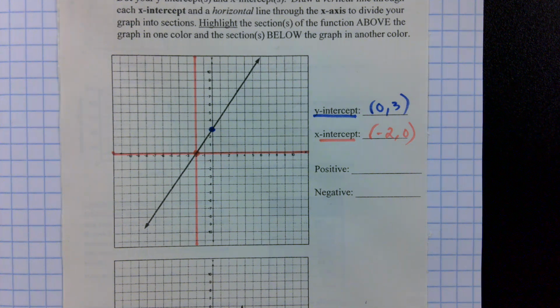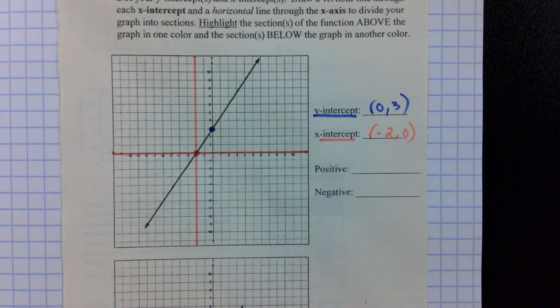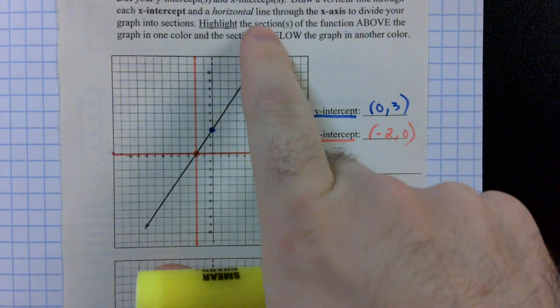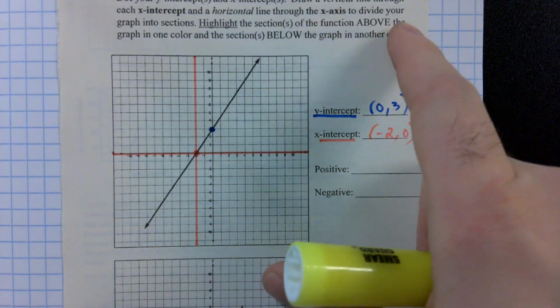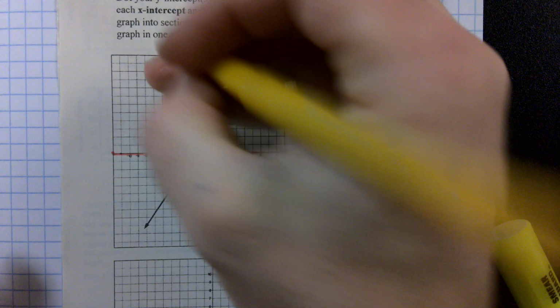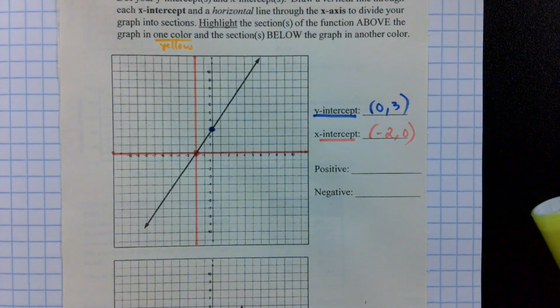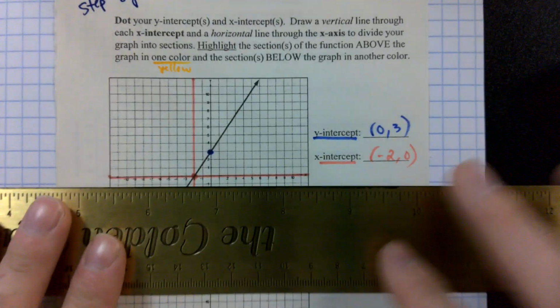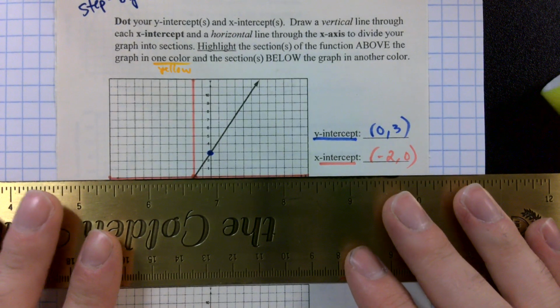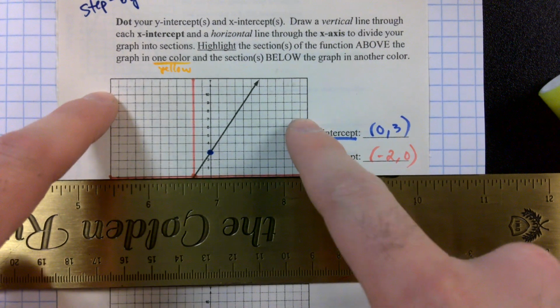Yeah? Yes. Okay. What we're going to do now with our yellow highlighter, everyone has a yellow highlighter, so you need to use a yellow highlighter here, is we're going to highlight the section of the function above the graph. We're going to do that, like I said, in yellow. This is what we did yesterday. We covered up the bottom section. All right? Now I have 2 top sections, my top left and my top right.